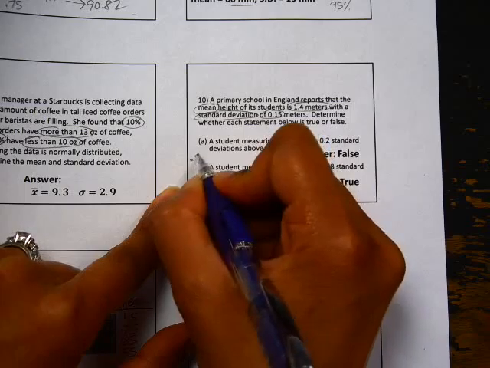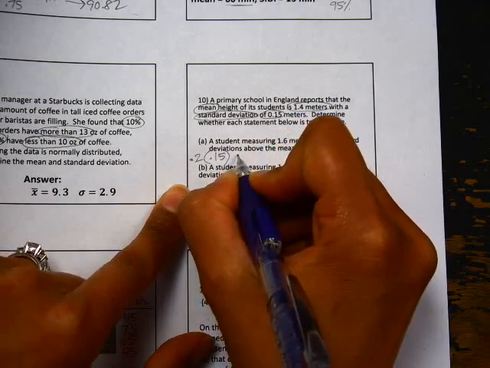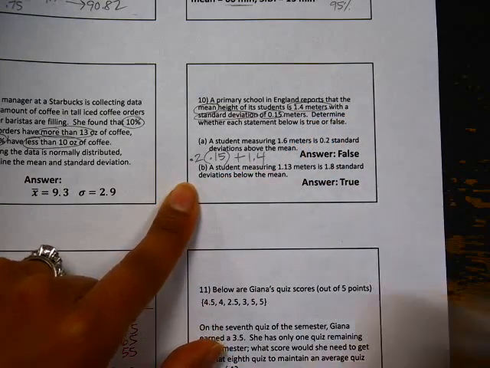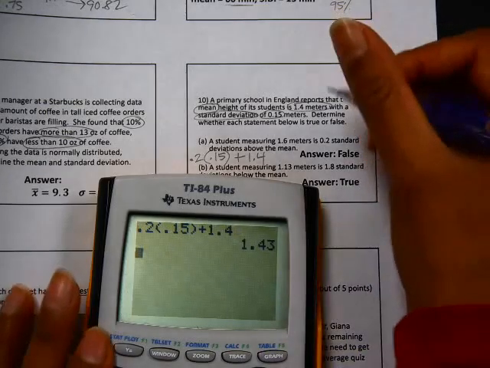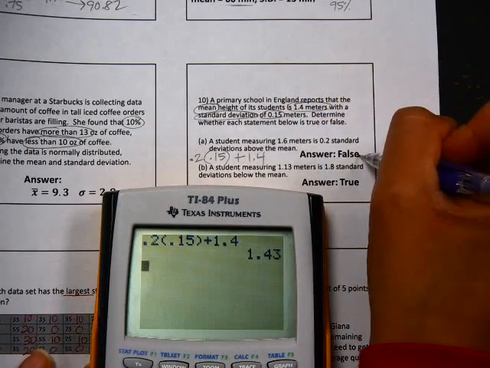So 0.2 standard deviations would be this much above the mean, so plus 1.4. So that would be 0.2 times 0.15 plus 1.4, which gives us a height of 1.43, which is not equal to 1.6. So this is a false statement.